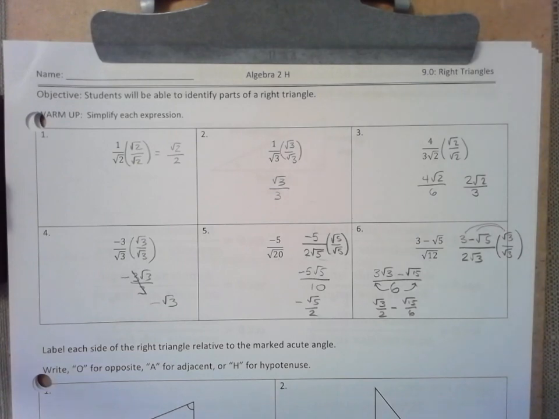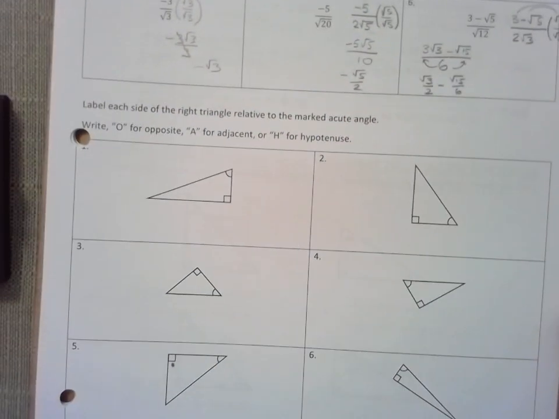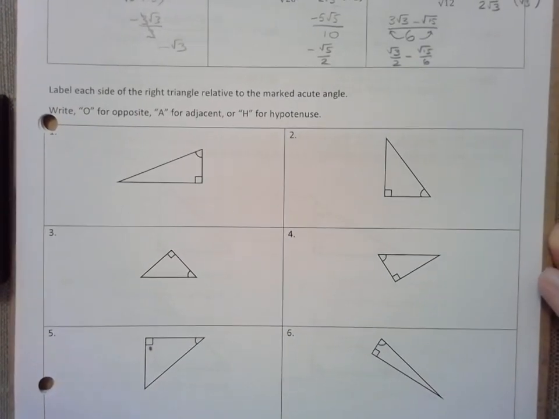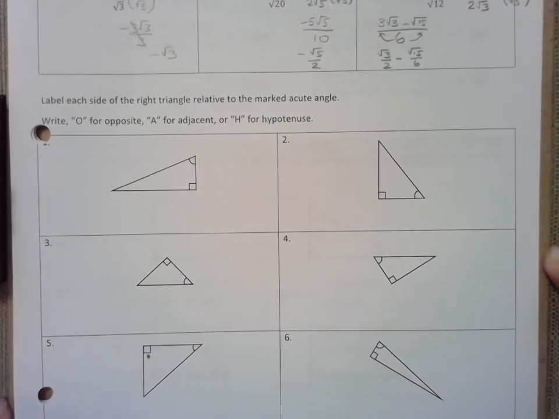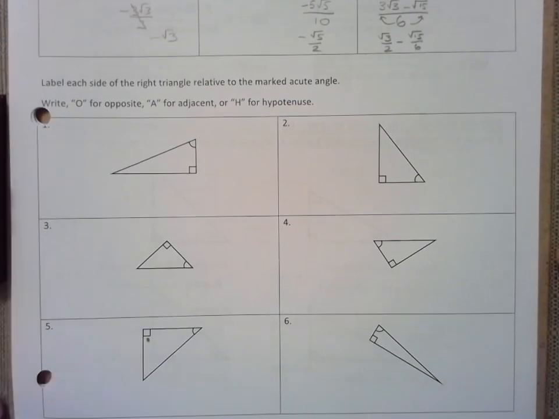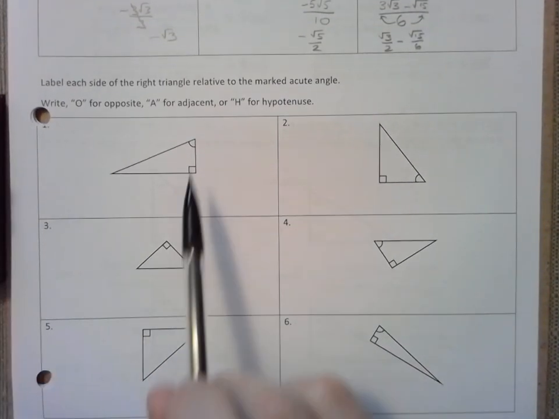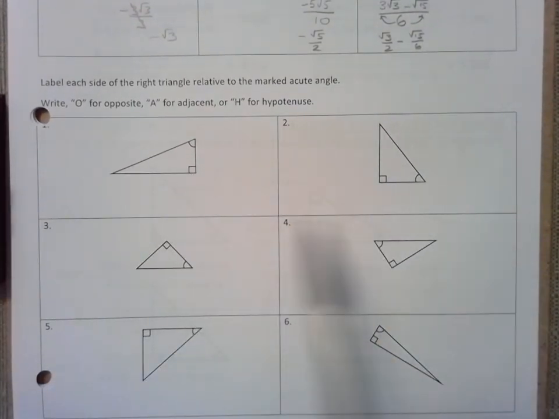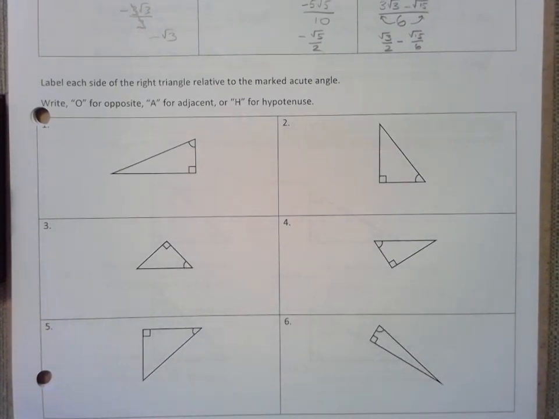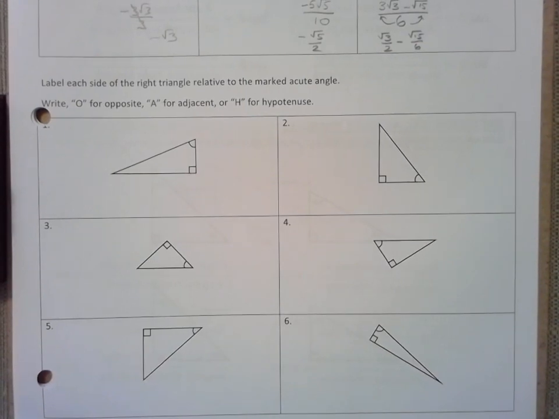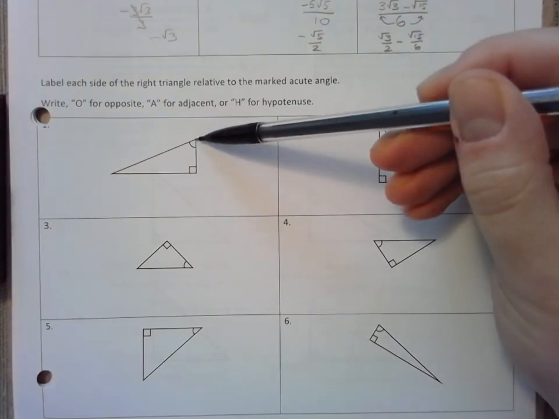Our second section says label each side of the triangle. We're going to write O for opposite, A for adjacent, and H for hypotenuse. Now each of these 6 pictures are right triangles, and they are marked with this 90-degree angle in the corners. These other angles are something that we will refer to as a reference angle. It's the angle of reference, which will determine where your placement is. It's like if you're standing here, what side is opposite, what side is the hypotenuse, and what side is adjacent.